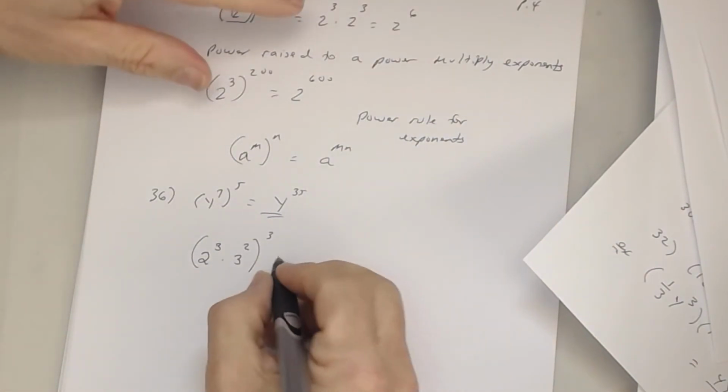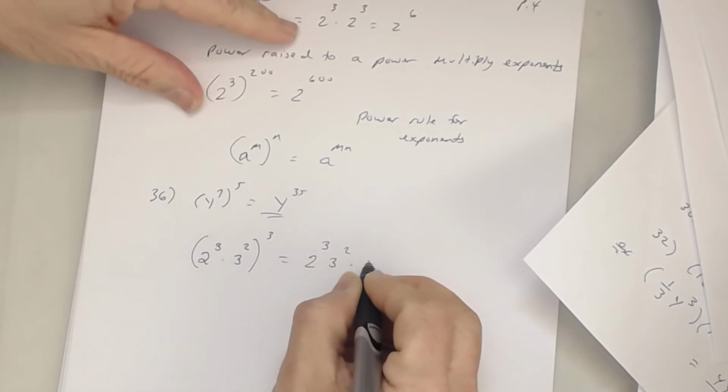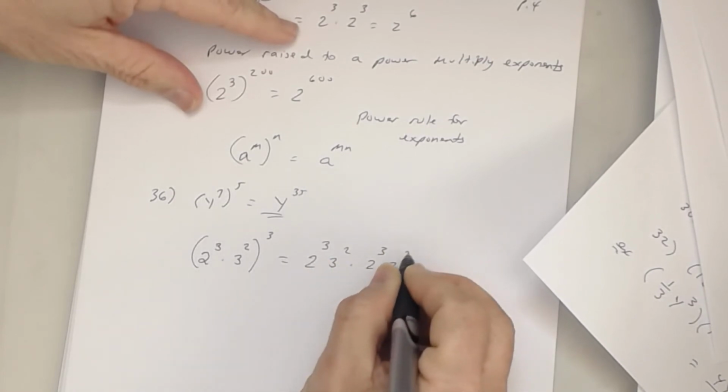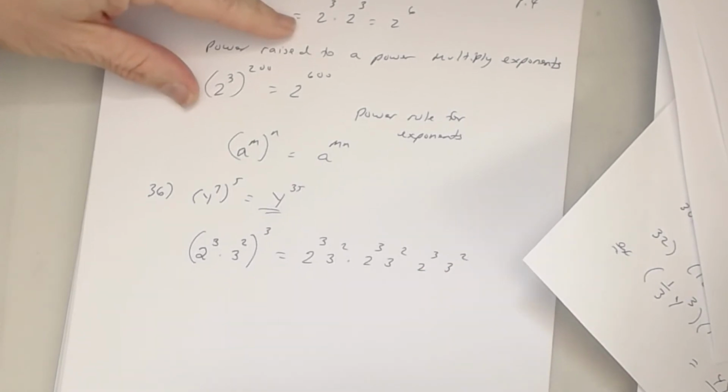Now, remember that the outer exponent is what? The outer exponent is what number? 3. So that says I take what's inside the parentheses and I multiply by itself how many times? 3 times. Okay, so that means this: 2 cubed, 3 squared, times 2 cubed, 3 squared, times 2 cubed, 3 squared, right?